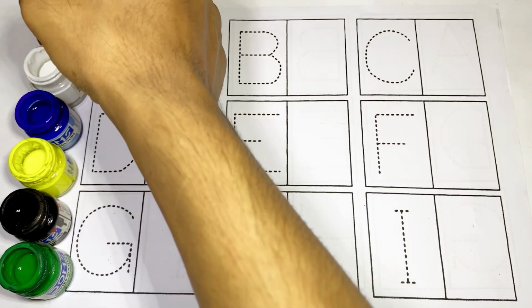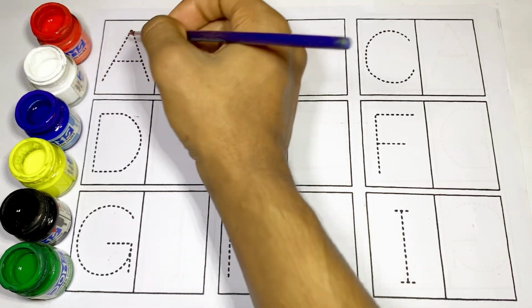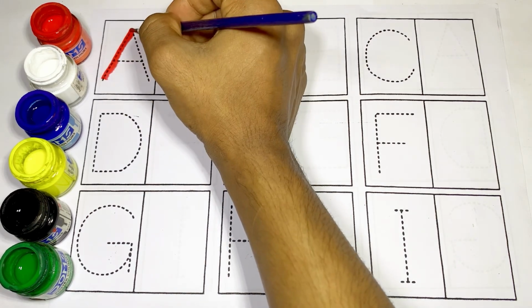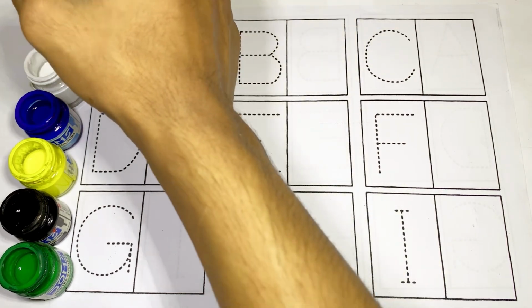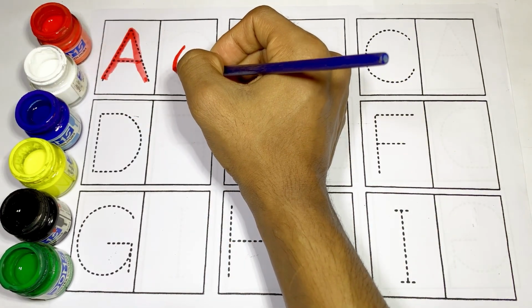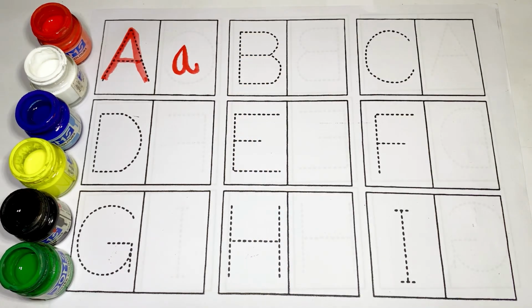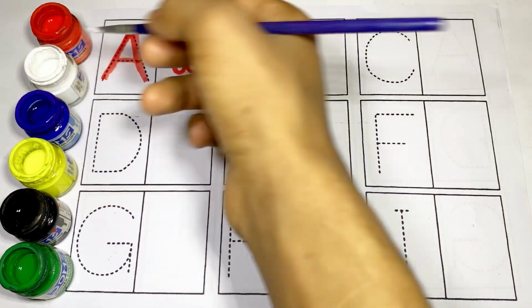Kids, first coloring big alphabets, and first draw A. A for apple, A for aeroplane. Kids, now coloring small alphabets. A for apple, A for aeroplane. Kids, now draw B. B for ball, B for bat, and use white color.